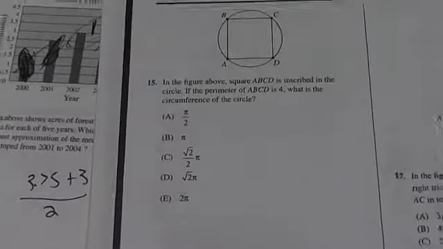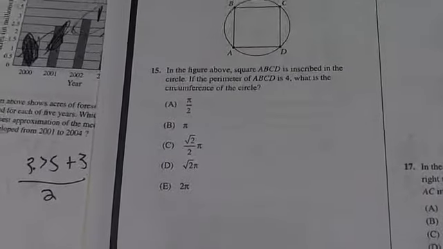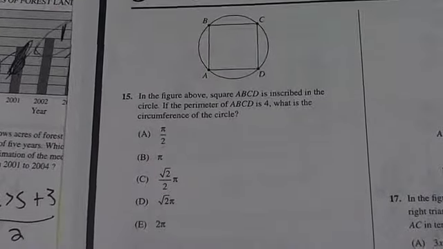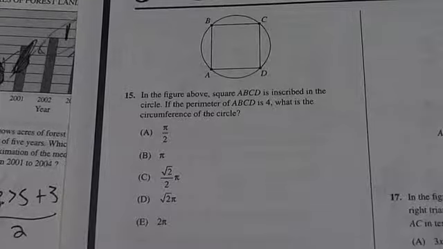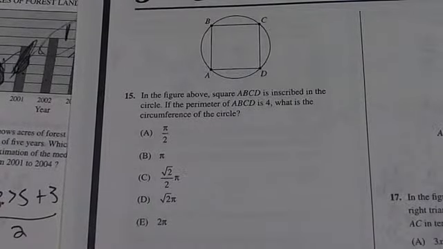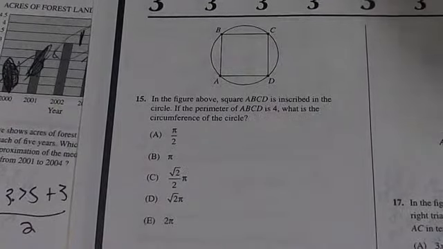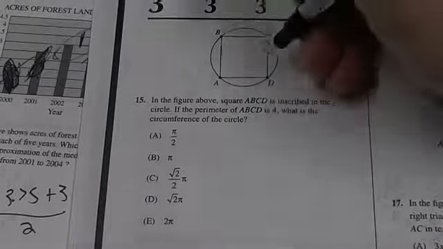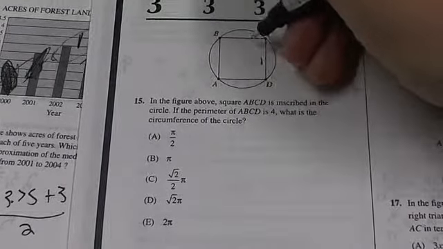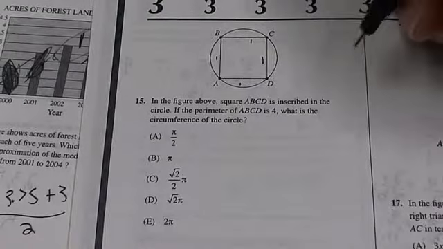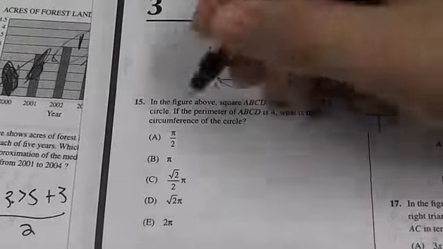15. In the figure above, square ABCD is inscribed in the circle. If the perimeter of ABCD is 4, what is the circumference of the circle? Alright. So circle. So square. Remember, square, all sides are the same. So the perimeter is 4, so each side is 1. Alright. So what is the circumference of the circle?